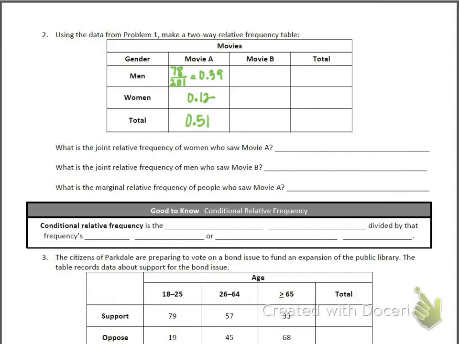What about movie B? What would be the joint relative frequency of men who saw movie B? 0.06. Women would be 0.43. And the total should be 0.49, right? Because this one should come out to a 201 over 201, which is 1. What about men total? So what's the marginal relative frequency of men who went to the movies? 0.45. And then the marginal relative frequency of women? 0.55, which should also add up to 1, right?